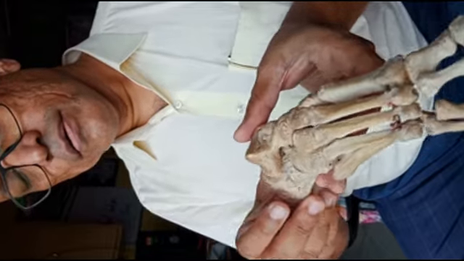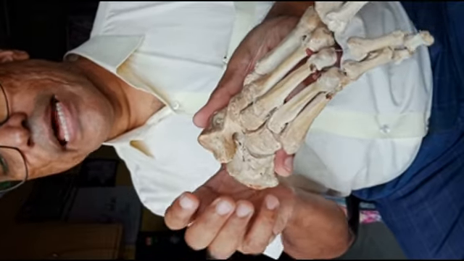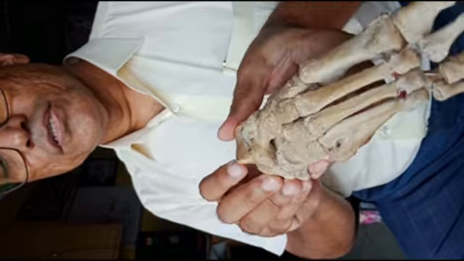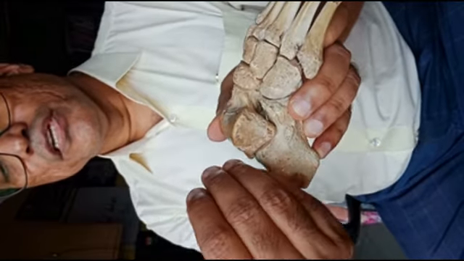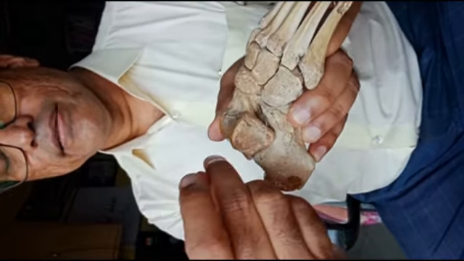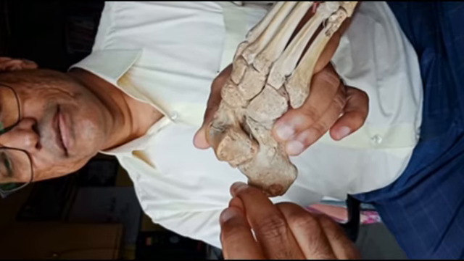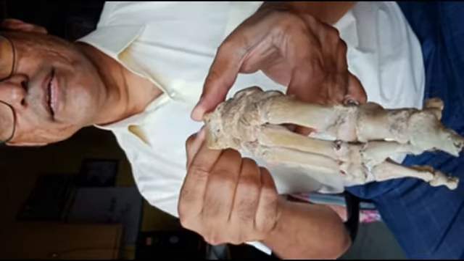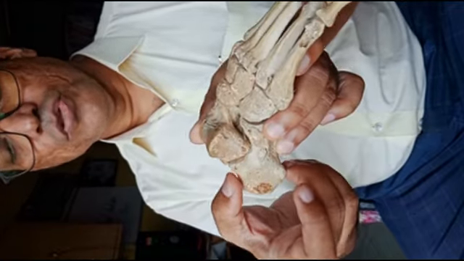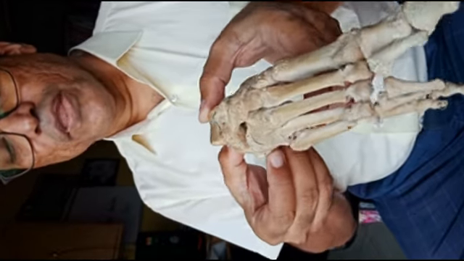Now coming to the calcaneum. The calcaneum is a bone which is extended a little more behind than the talus, and our body weight is mainly transmitted through this calcaneum. We will see that.